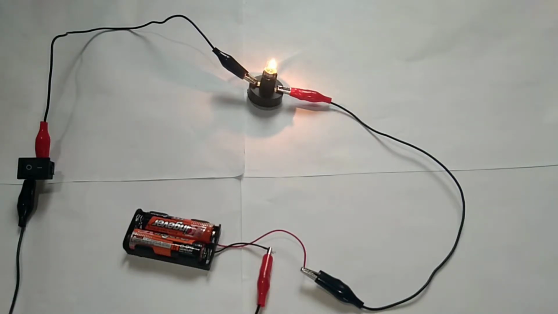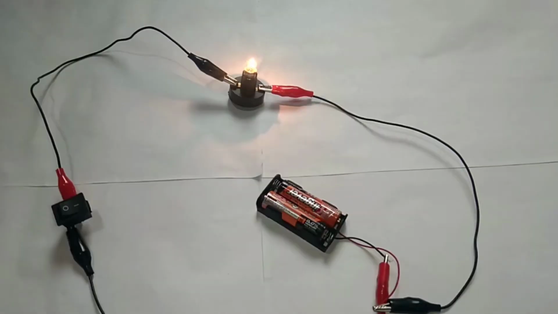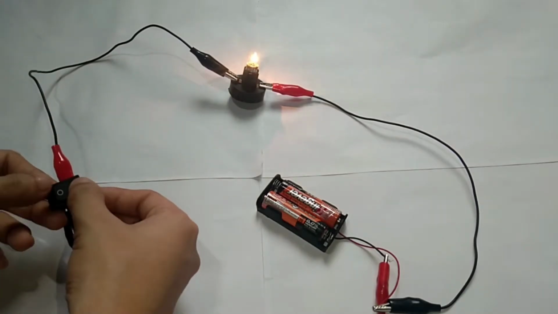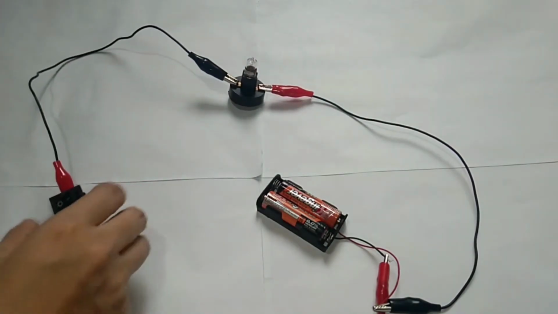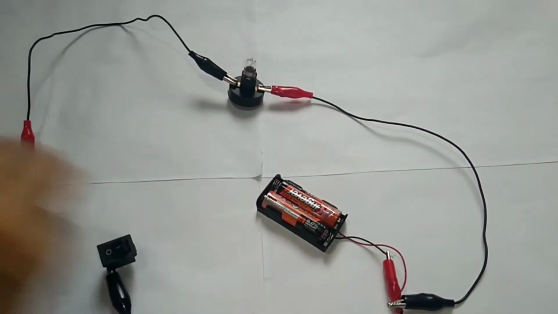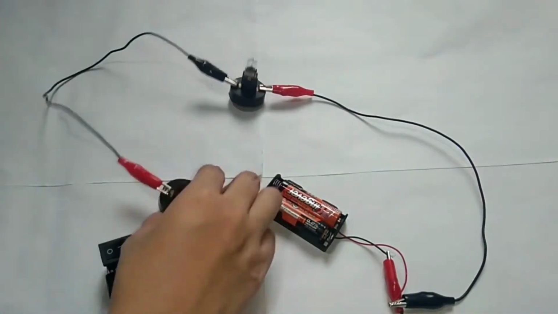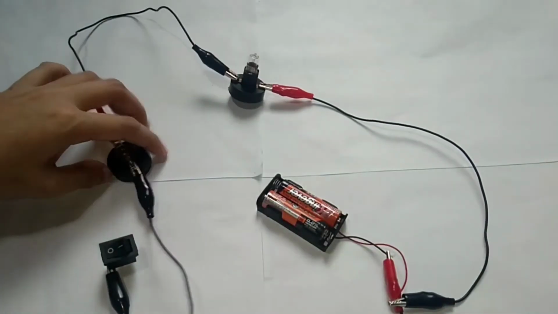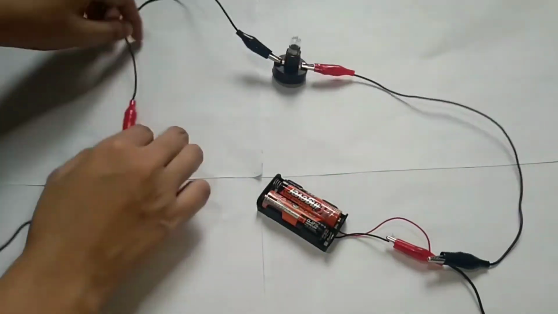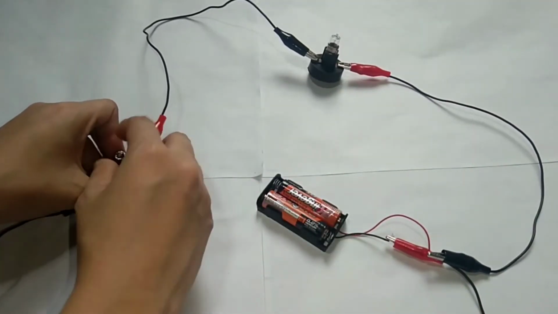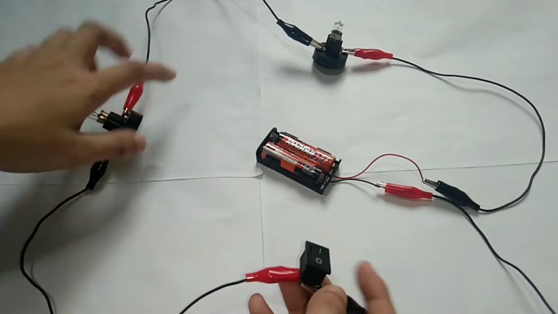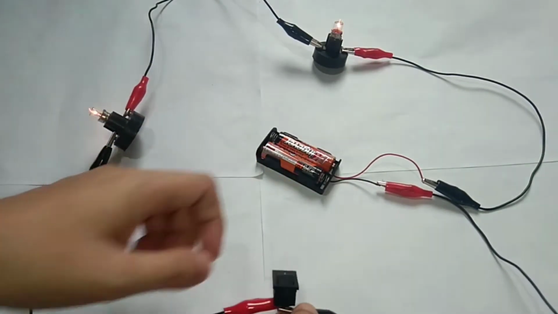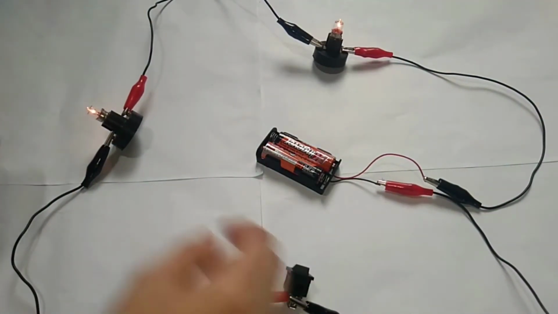Now that we successfully set up our first connection, how about if we try to add one more bulb? Turn off the switch. Then gently connect another bulb to the circuit. Switch on to see the brightness of the bulb by adding one more bulb. Observe what happened to the light of the bulbs. Does it become brighter or dimmer?